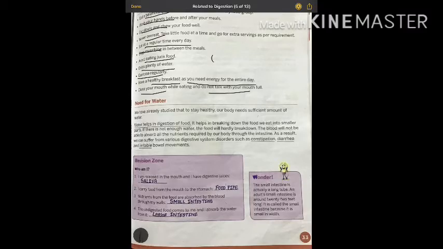All right, okay. Now the need for water is very important, it helps in the digestion of the food, it helps in the breaking down of the food. So we should have enough and plenty of water, at least 8 to 10 glasses of water every day, so that you can have a proper digestion. It also helps to absorb all the nutrients in the blood.